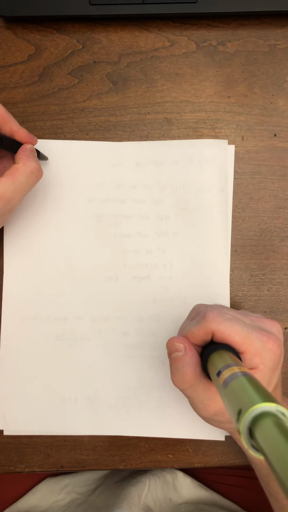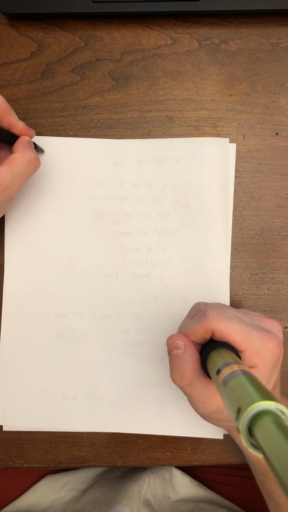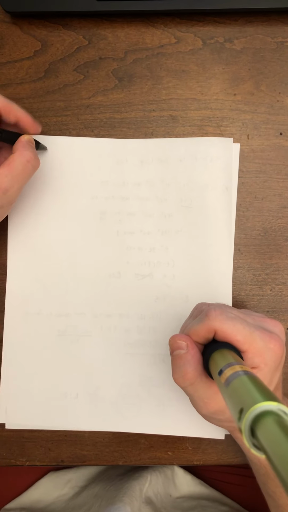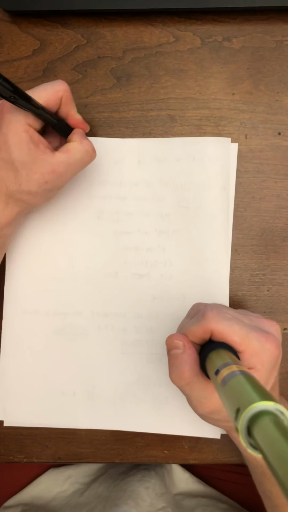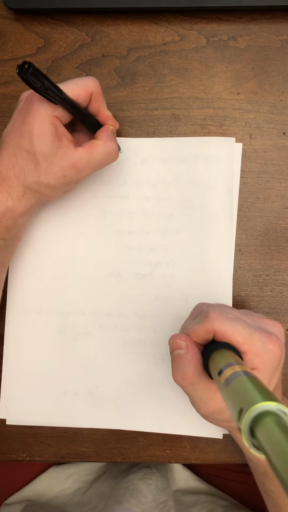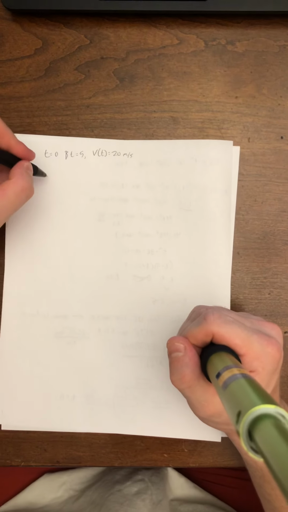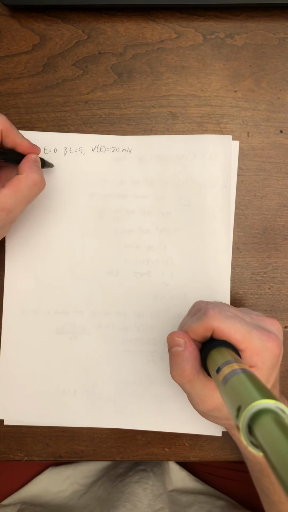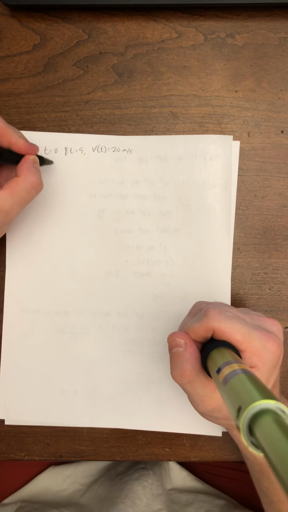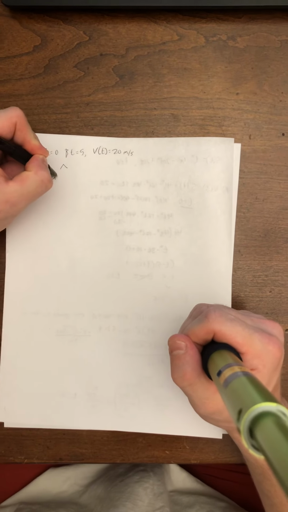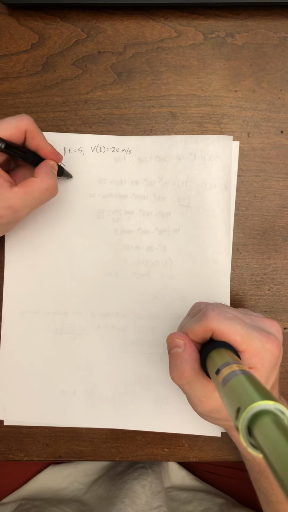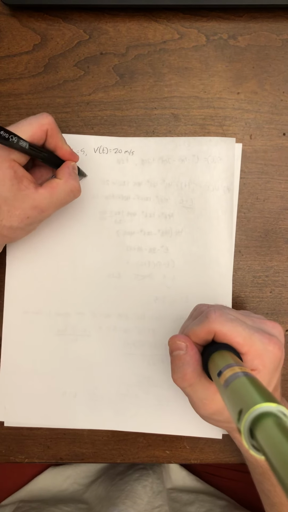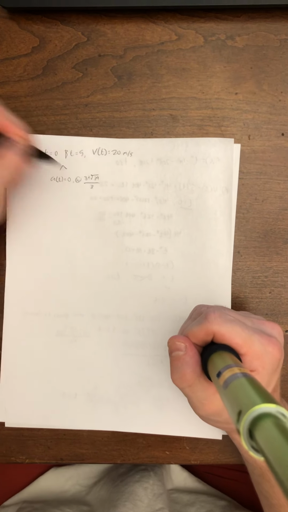Because we know two places where velocity equals 20 meters a second, at t equals 0 and t equals 5, that gives us an idea of where the velocity sits in between. The point where a of t equals 0 sits in between there, at 3 plus square root of 39 over 3.